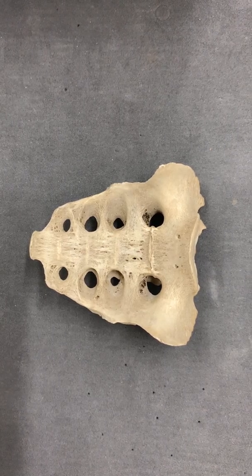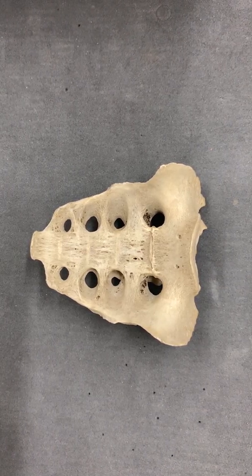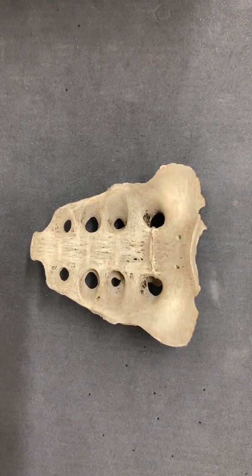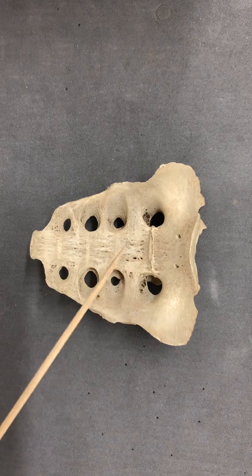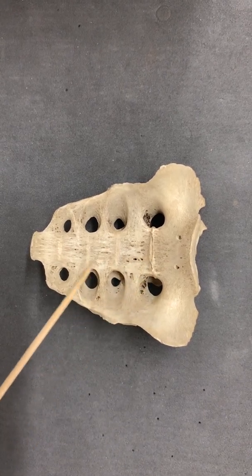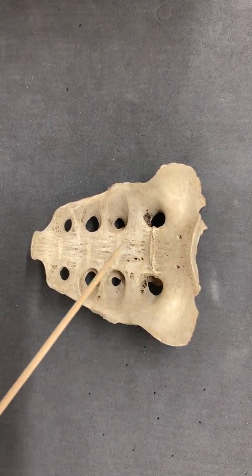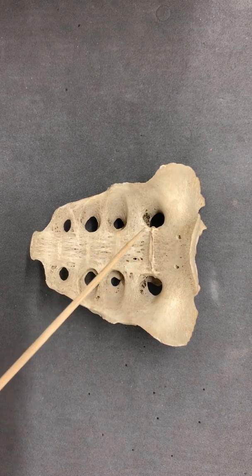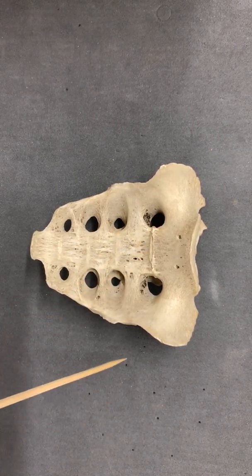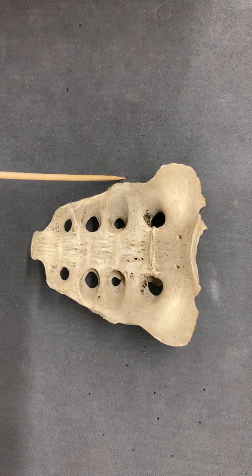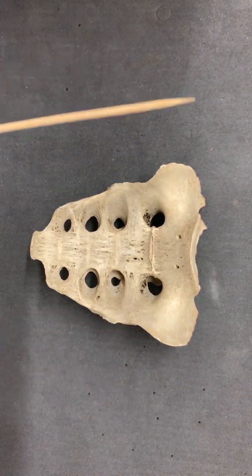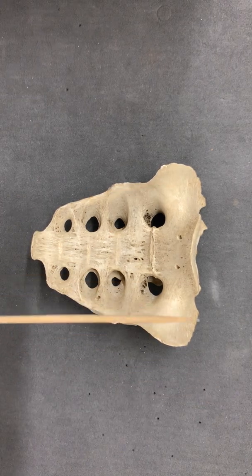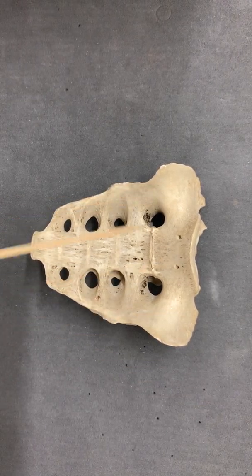This is the sacrum of an adult individual. We're looking at it from the anterior view. So this is the front of the sacrum, and this is also called the pelvic surface. And this is because when the sacrum is in articulation with a left and a right innominate, it forms that sort of round inlet sort of in the centre of all the bones.